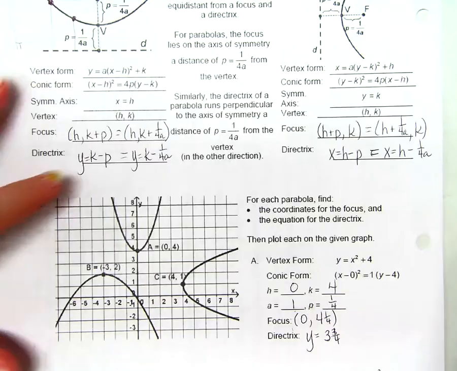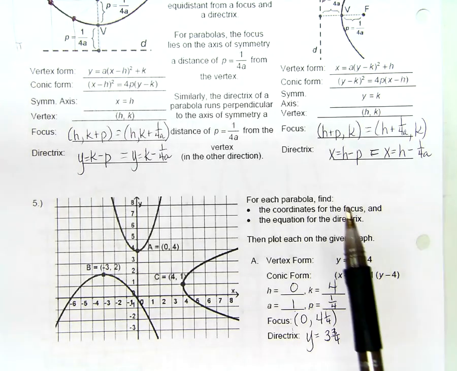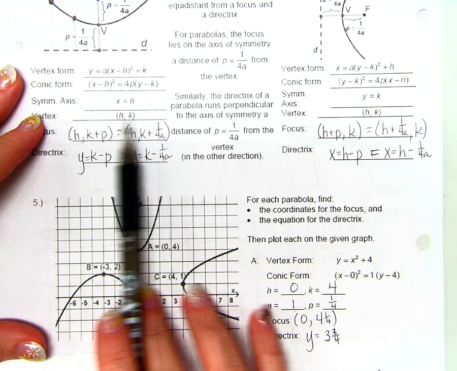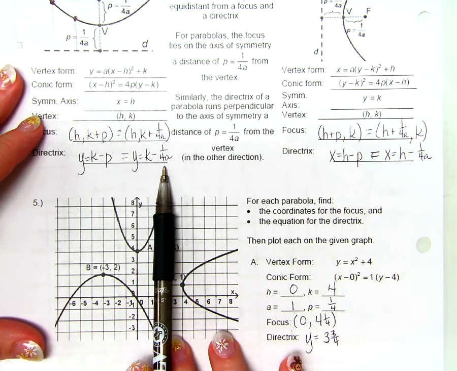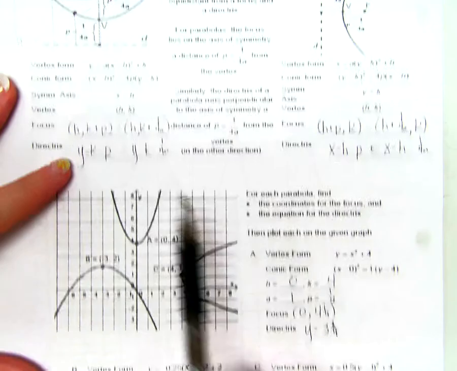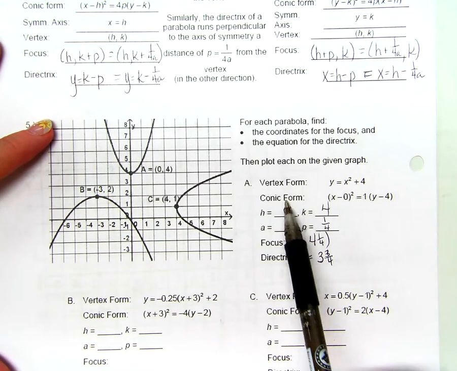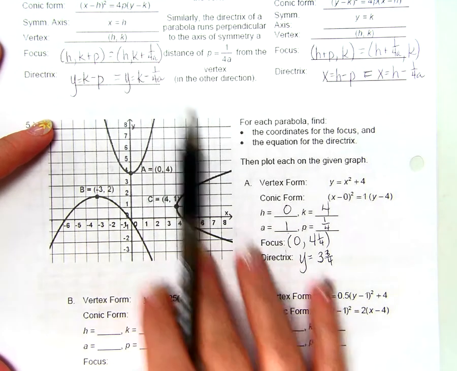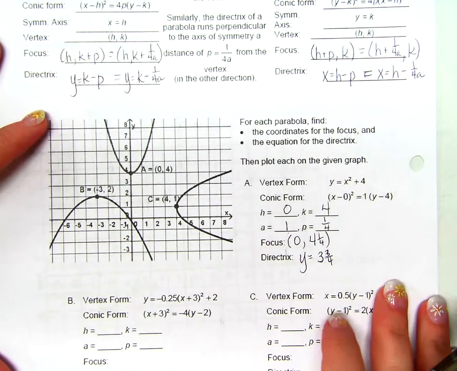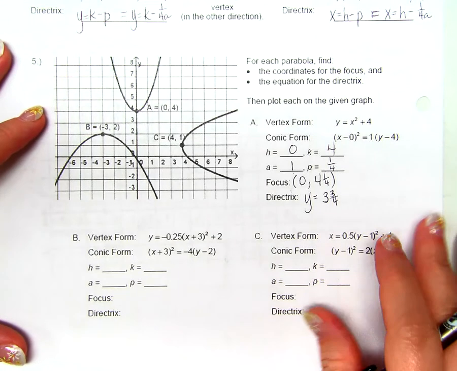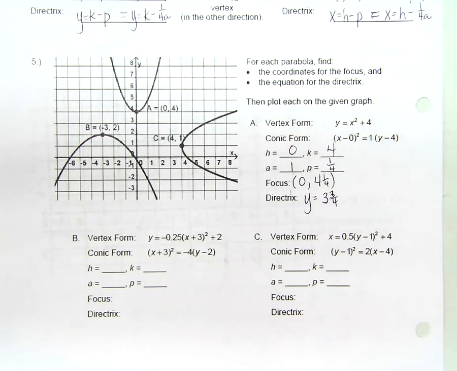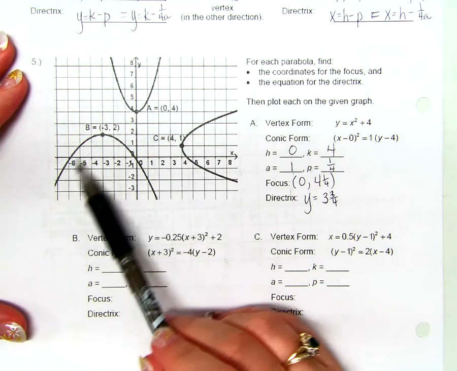So agree with me or disagree according to this statement. This looks really messy. It does, doesn't it? Is it really that messy? No. Because you know all the values and you need to substitute everything in, yes? Okay. So look at parabola B. This one right here.